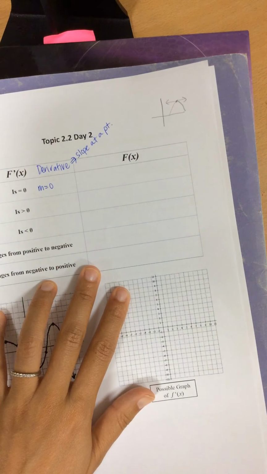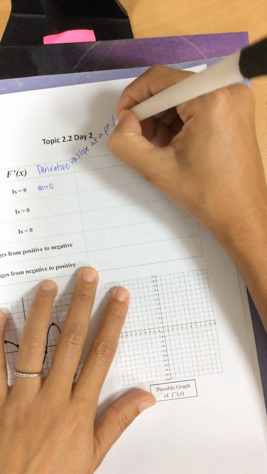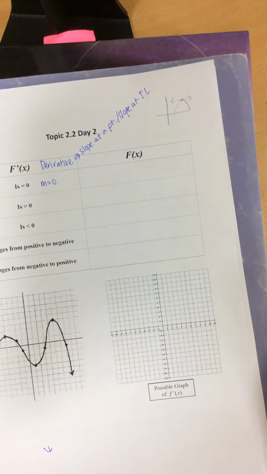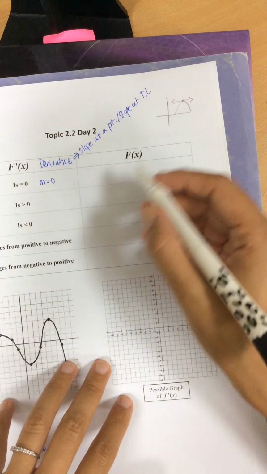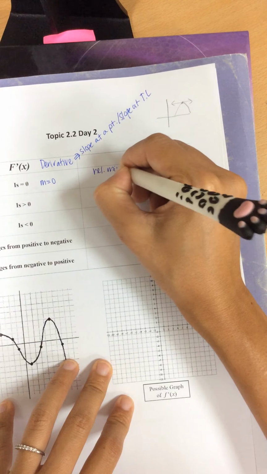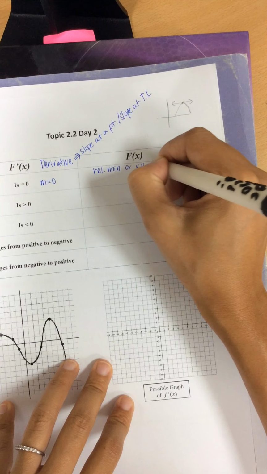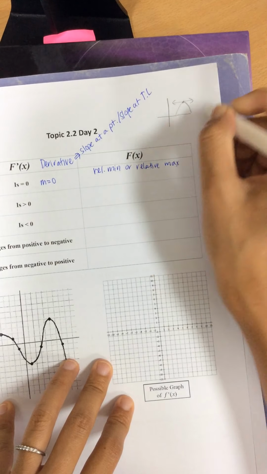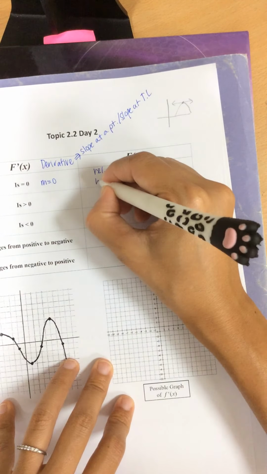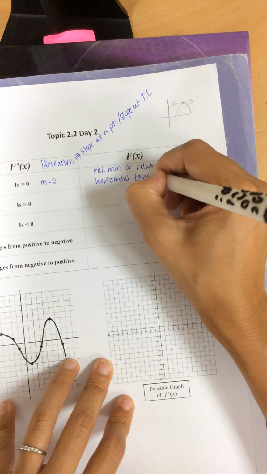There's a tangent line at that point. So the slope at a tangent line to that point, right? So that means that the only way you can have a slope of 0 is if there's a relative min or a relative max in the function, right? And I'll write that out. So you have some sort of peak or some sort of bottom out, right? Because it results in a horizontal tangent line.